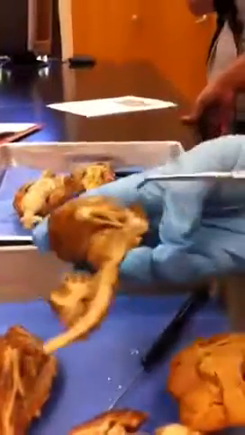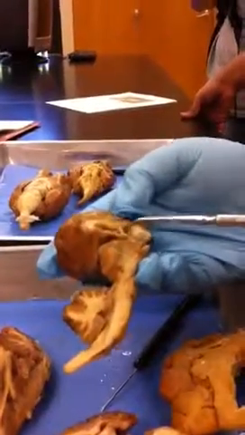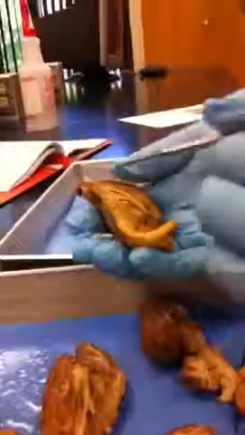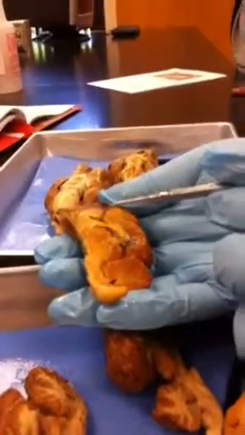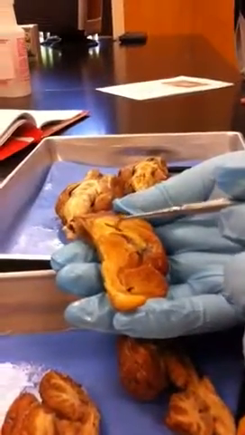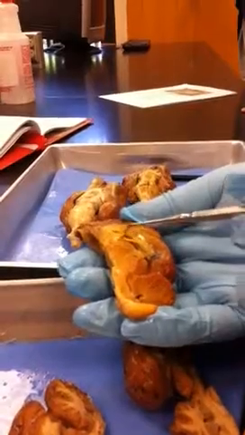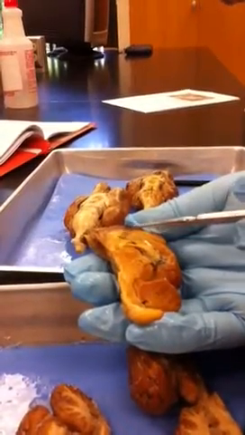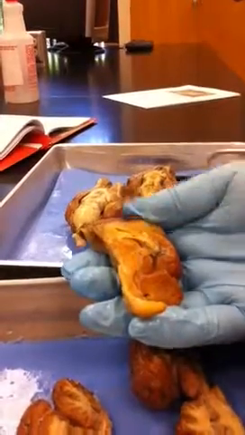On the other hand, the fornix is, let's see, find a better one. Here's a good one. See, here's the corpus callosum, and then the floor of that lateral ventricle is the fornix. So this piece right here is all fornix.